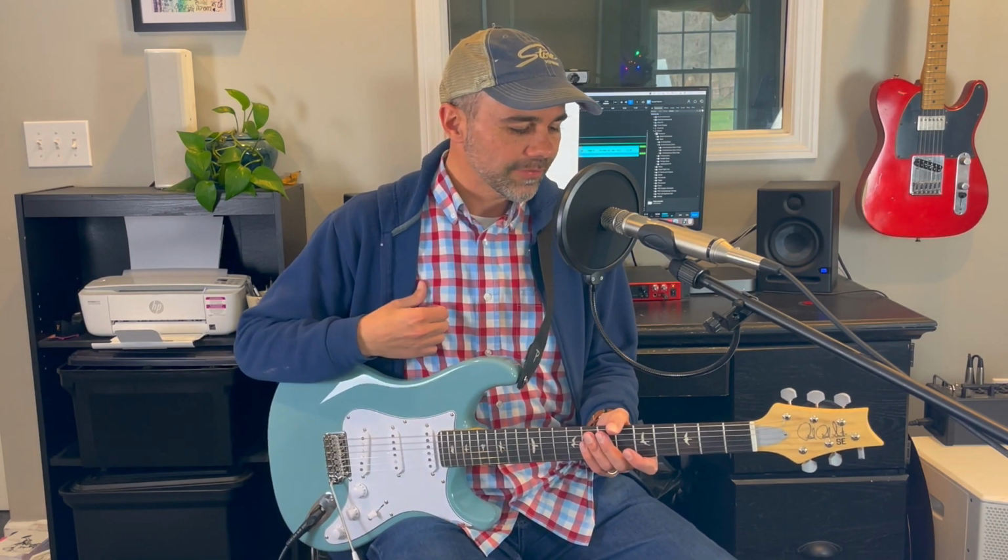Let's try a non-diatonic chord. So typically with a non-diatonic chord, I like to substitute the parallel minor. So that means if I'm in the key of A major, I'll substitute a chord from the key of A minor. So let's try that first using maybe the 4 minor.